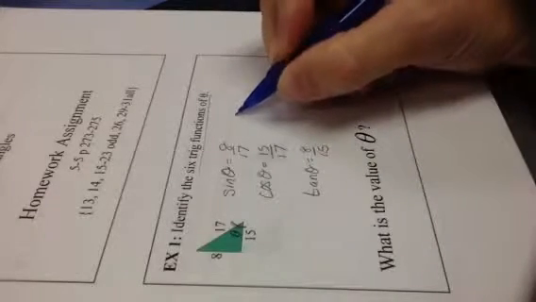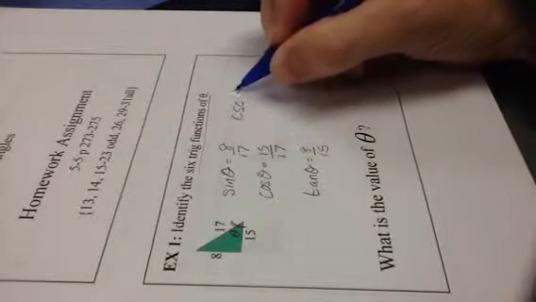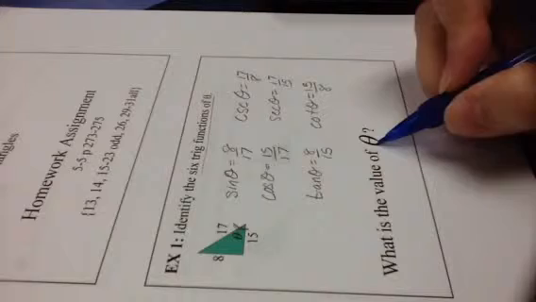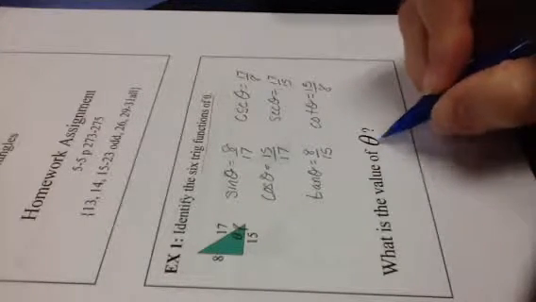And then the other trig functions: the cosecant is the reciprocal of the sine. The secant is the reciprocal of the cosine. The cotangent is the reciprocal of the tangent. Now we want to find the value of theta. Remember, when you're looking for the value of the angle, that's when you use the inverse trig functions.